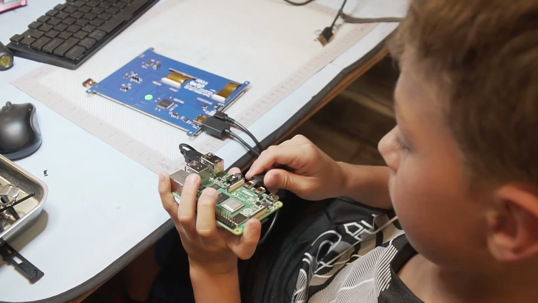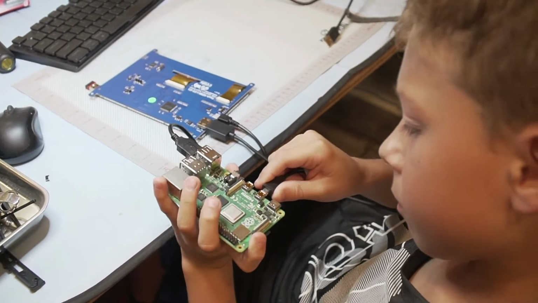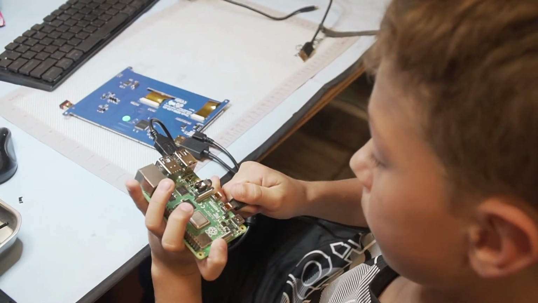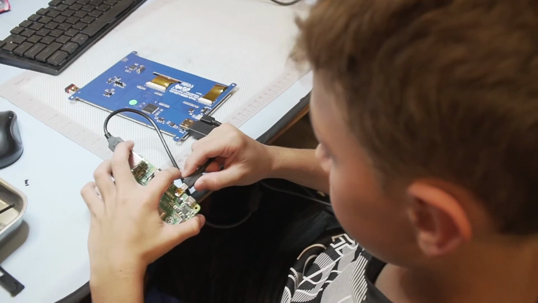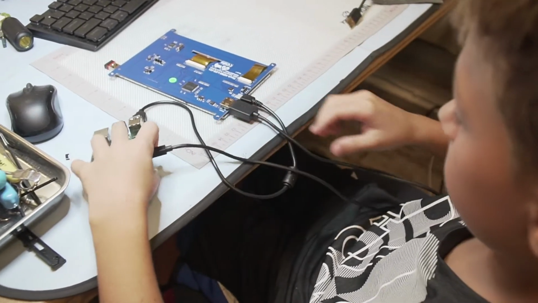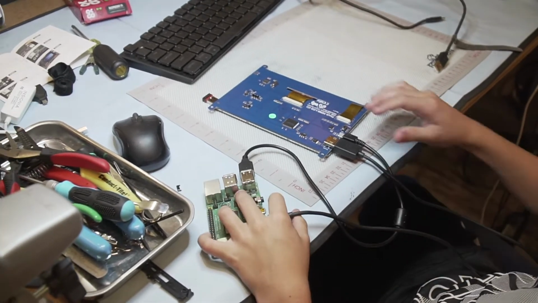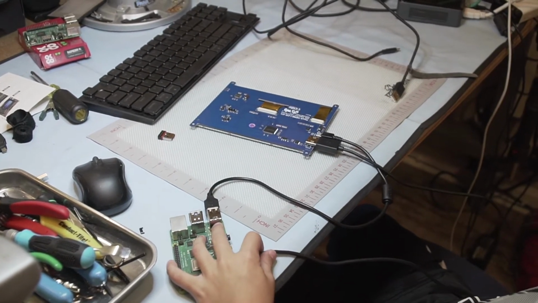Those only go in one way, so you might have to flip it over to get it to plug in. Ooh, these are tiny. Yep. There you go. All right, so now Jacob has gotten the monitor completely hooked up. So now let's see what we can do with the mouse.